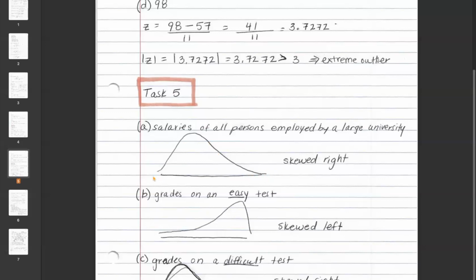So here you can think of, I should have written under here, that 0 would be way over here, where you make no money, and then you'd make a lot of money. For example, the dean would make more money than the people answering phones for the registrar's office. The higher positions are fewer. So it's skewed to the right, it's spread to the right.